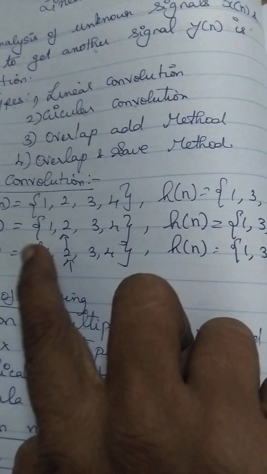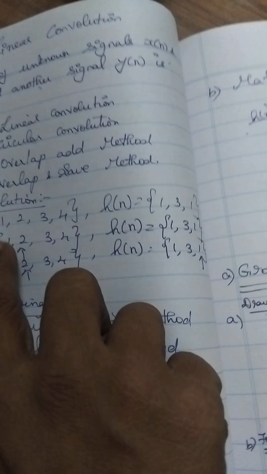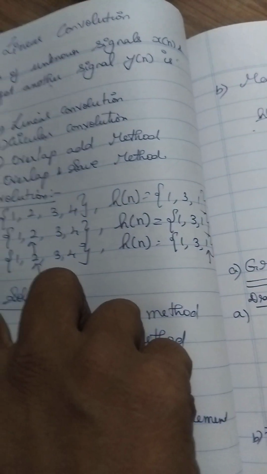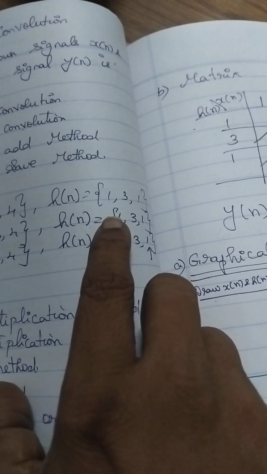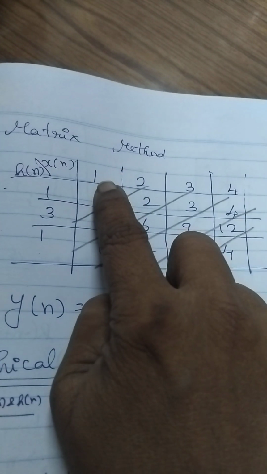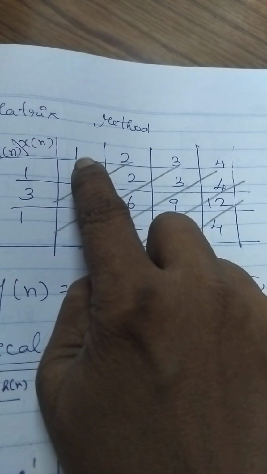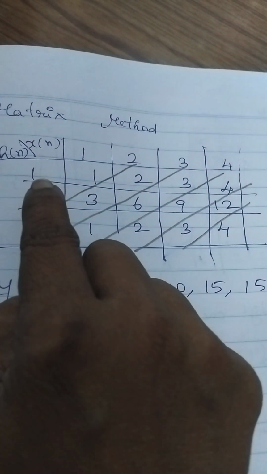Now we are doing it for the second type of problem, where the origin is shifted to the second element of x of n, but h of n is having the first element as the origin. In this matrix multiplication, x of n and h of n is plotted. X of n value is written as 1, 2, 3, 4, and h of n value is 1, 3, 1.